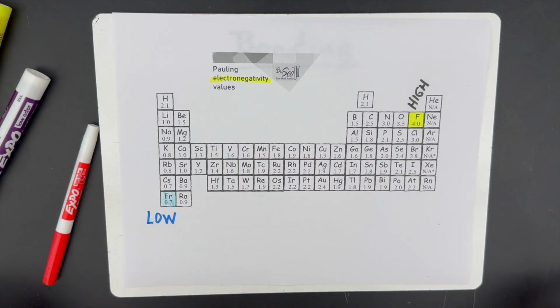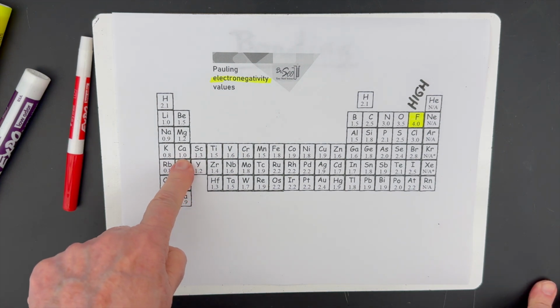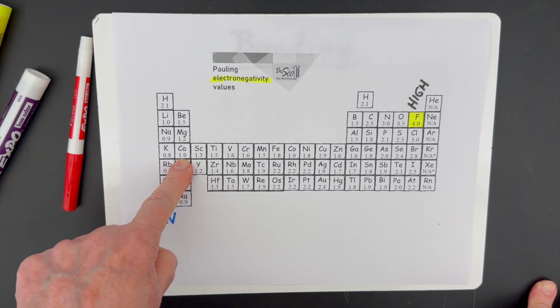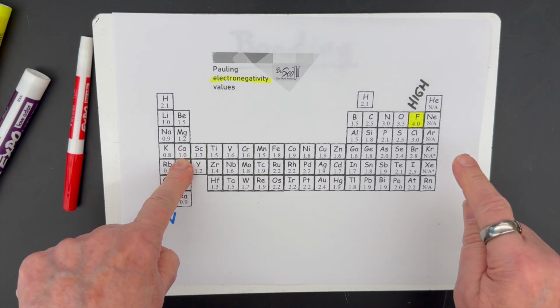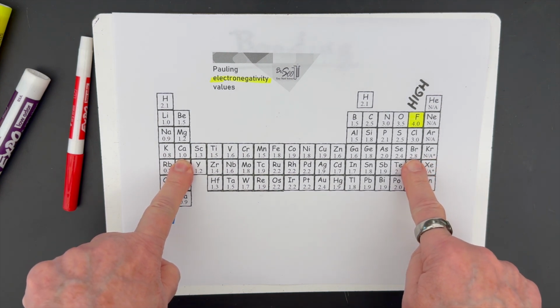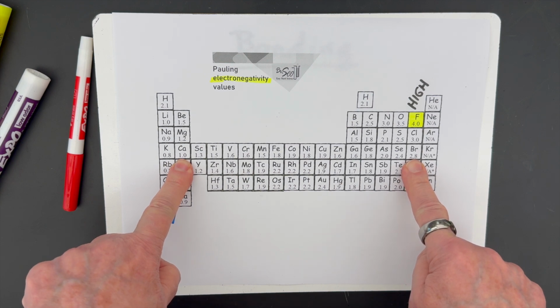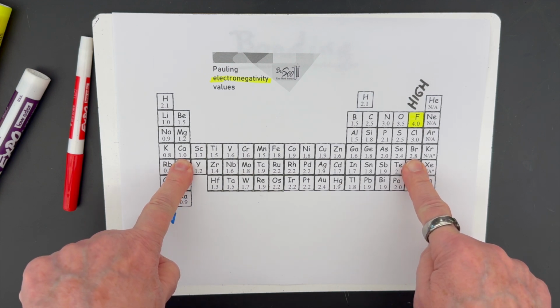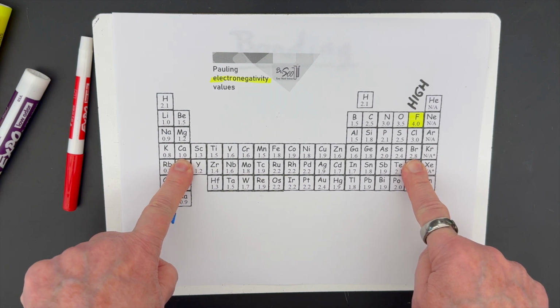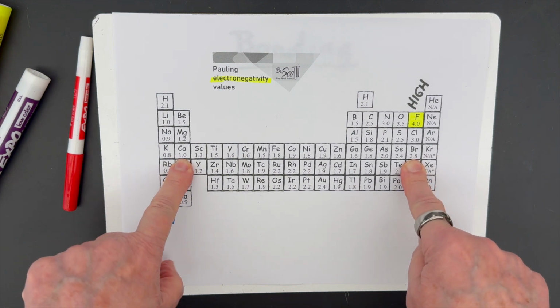So let's say we're looking at a bond between calcium with an electronegativity of 1 and bromine with an electronegativity of 2.8. So calcium is 1, bromine is 2.8.